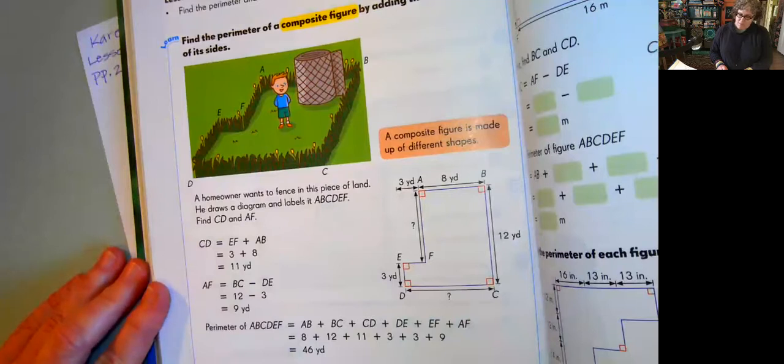Then if we want to find the perimeter of the whole thing, we can add AD, BC, CD, DE, EF, AF all together. And that gives us 46 yards. Okay. So we're going to walk through doing the perimeter of some of these composite figures.